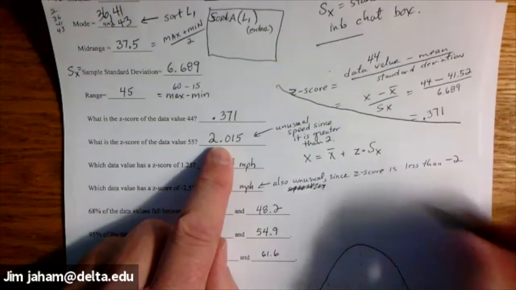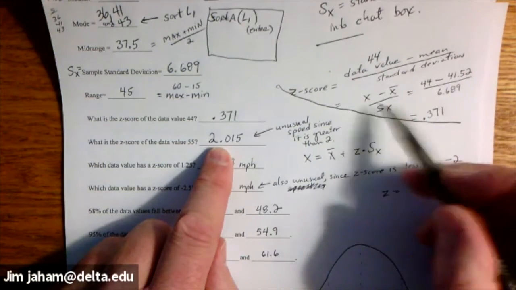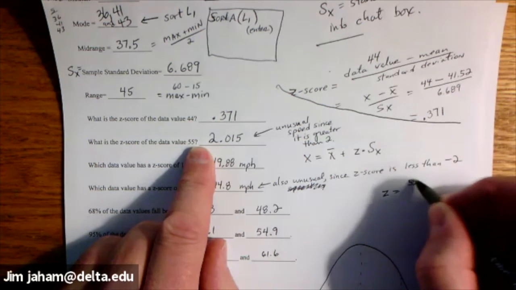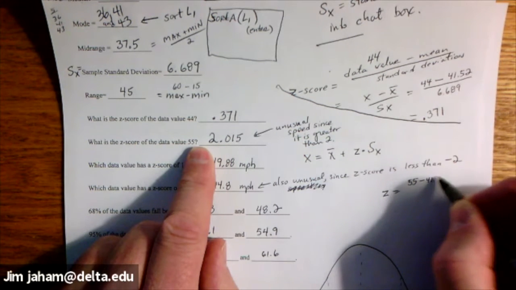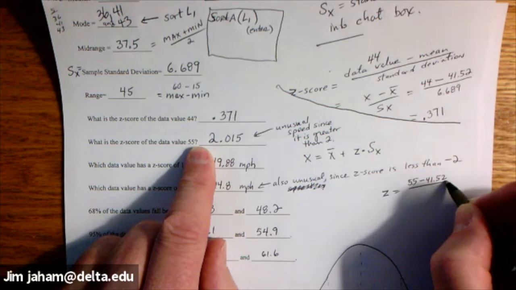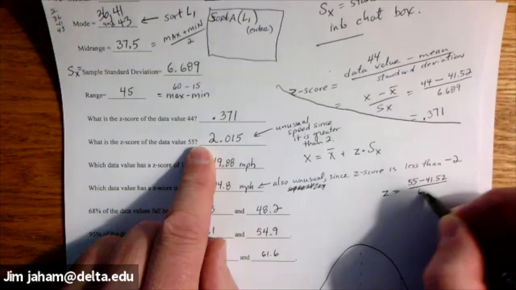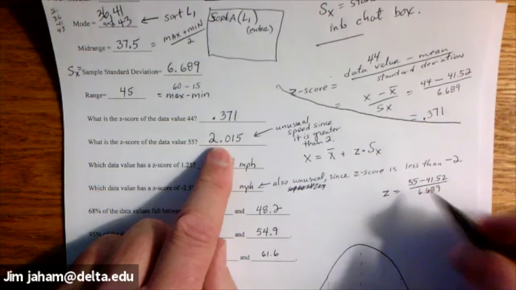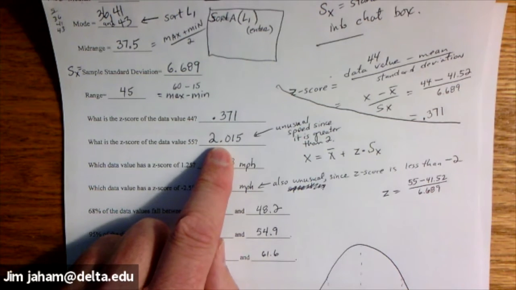This one here, you can just take the z-score formula like we have up here and take the data value 55, subtract the same mean, and take that result, and then divide by the same standard deviation. If you evaluate all that, you're going to get this 2.015 number.